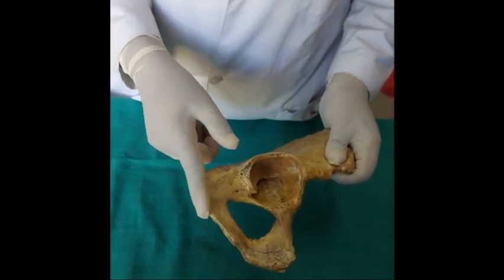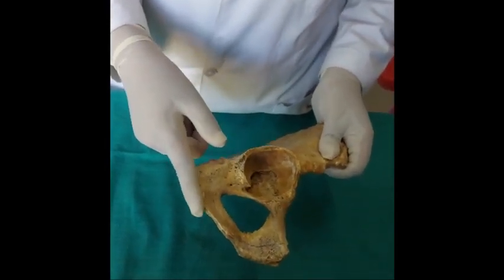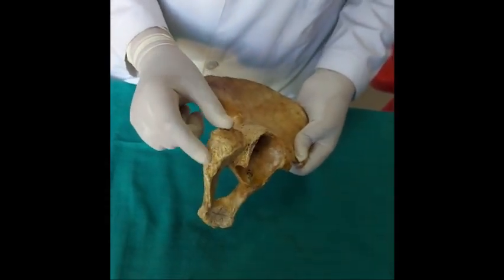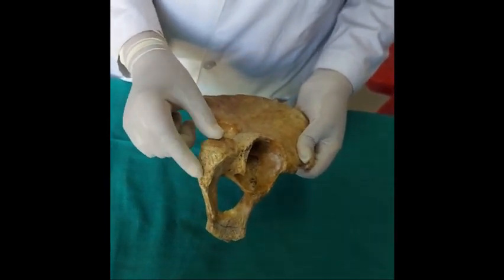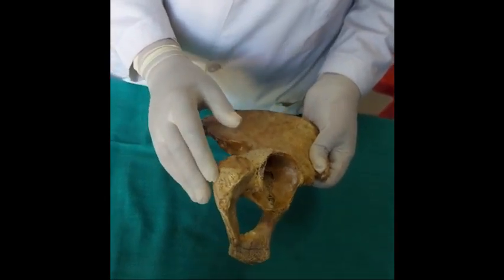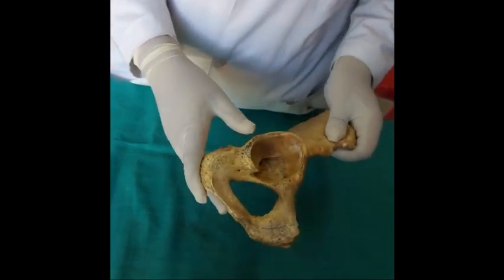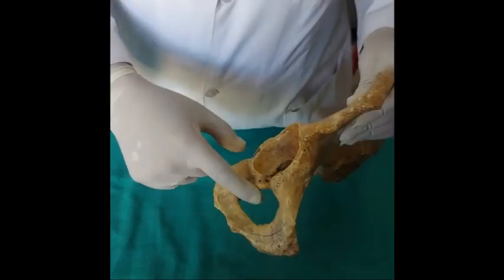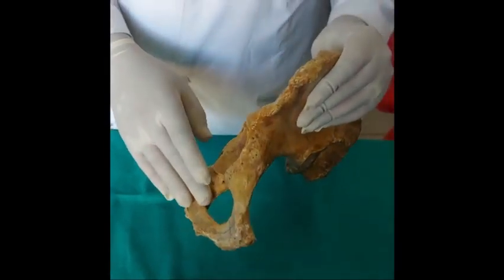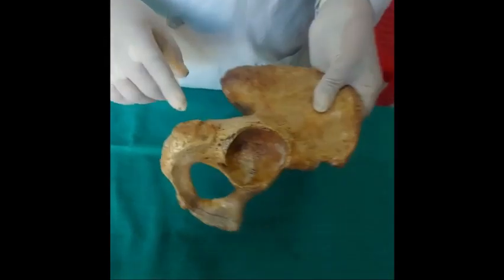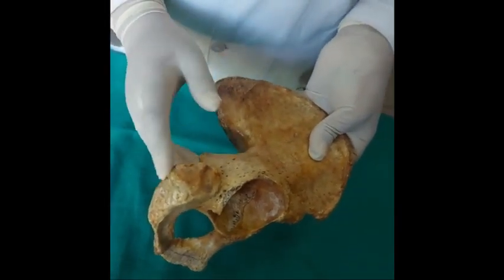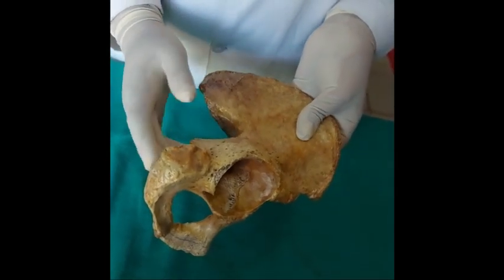Lateral part gives origin to adductor magnus, that is the ischial part of adductor magnus muscle. And one thing we have to know, the inferomedial part is just covered by fibrofatty tissue and connective tissue, and this part does not provide attachment to any muscles. The anterior margin of the ischial tuberosity, we know it forms a margin of obturator foramen, so it gives attachment to obturator membrane. And the posterior margin is attached to sacrospinous ligaments and levator ani muscle and coccygeal muscle.